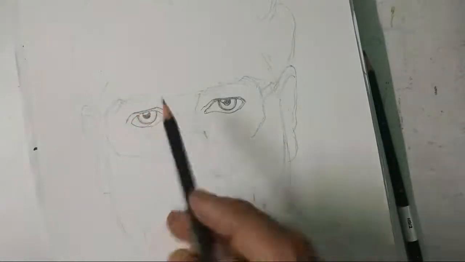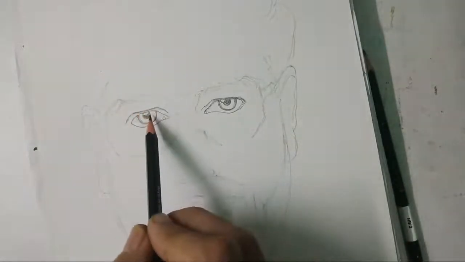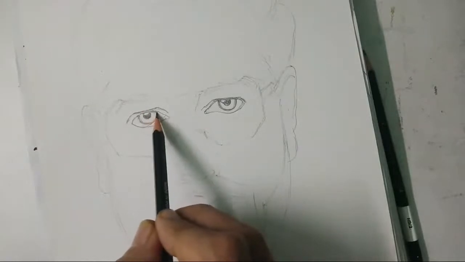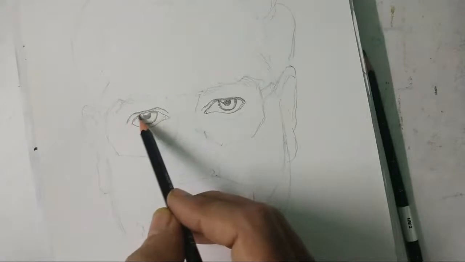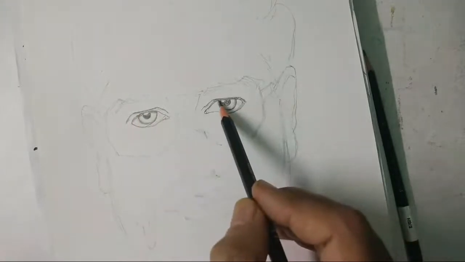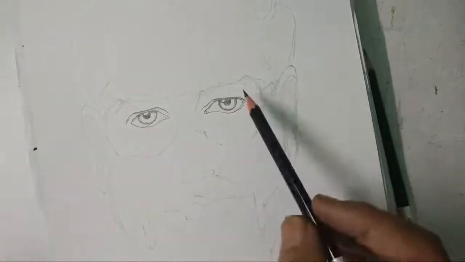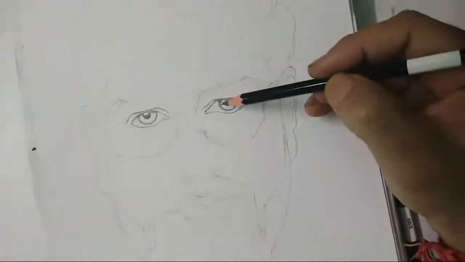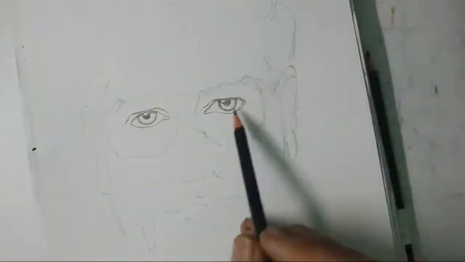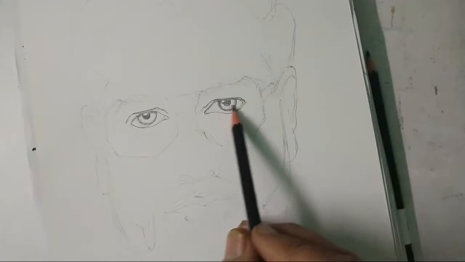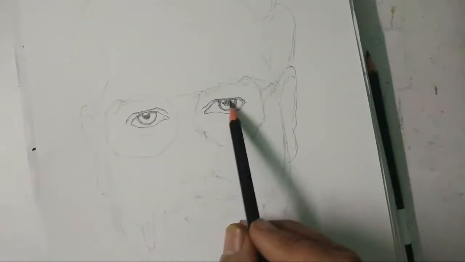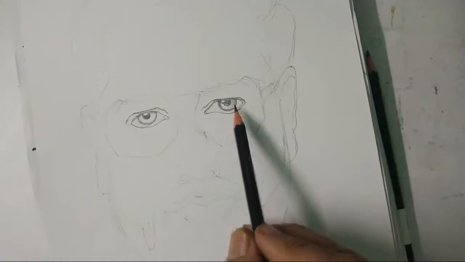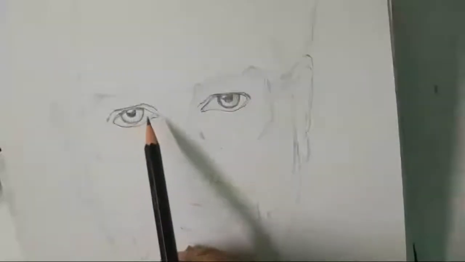Now after I have done this, at the top of this I have to give some shade, darkness. The shading will be done by using a flat pencil, and this white portion will be made slightly darker. From the top the shading will be slightly dark, and the same thing is here also.